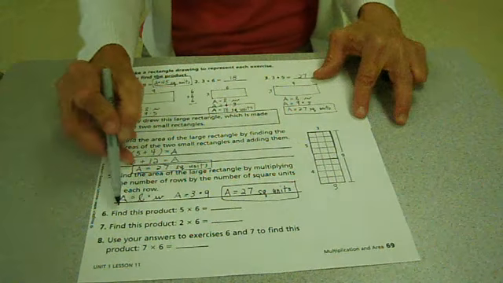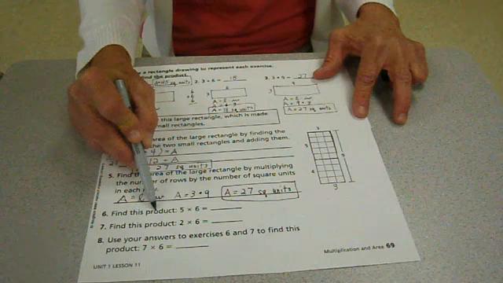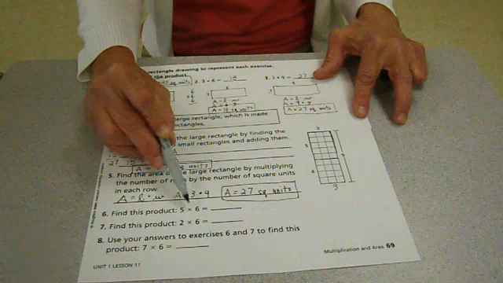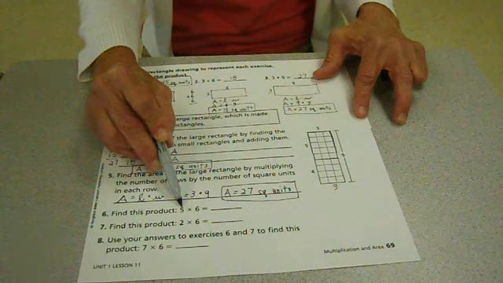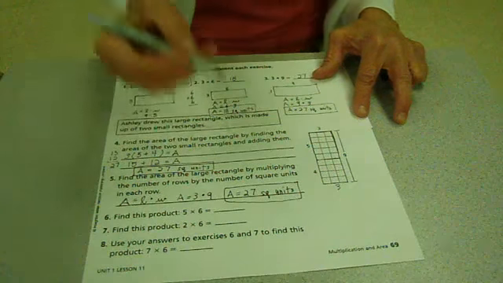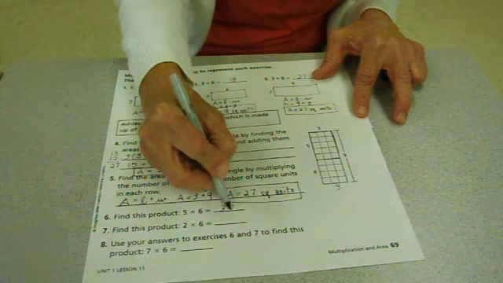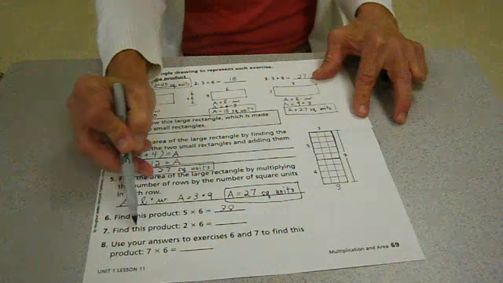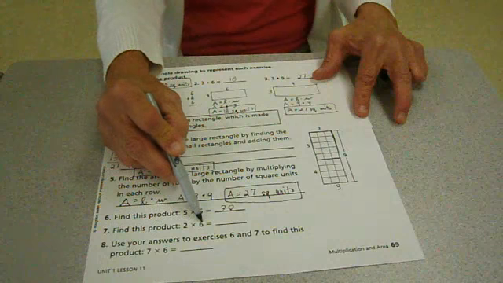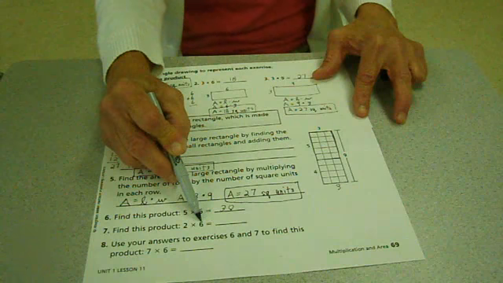Okay. Find this product. A product is when I multiply my two factors together. 5 times 5 is 25, plus 1 more is 30. Find this product, 2 times 6. 6 plus 6 is 12.